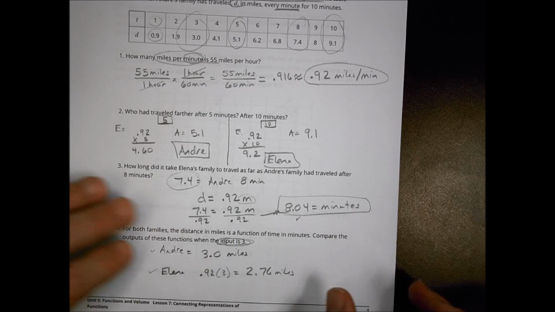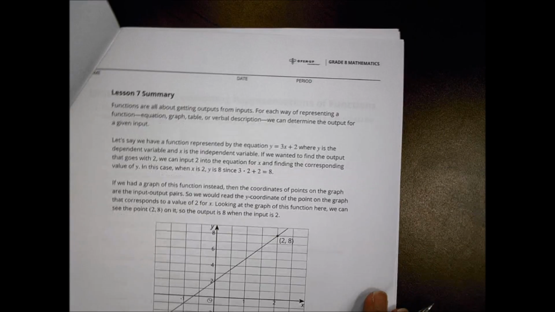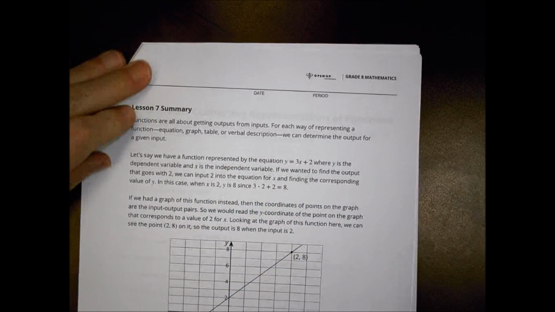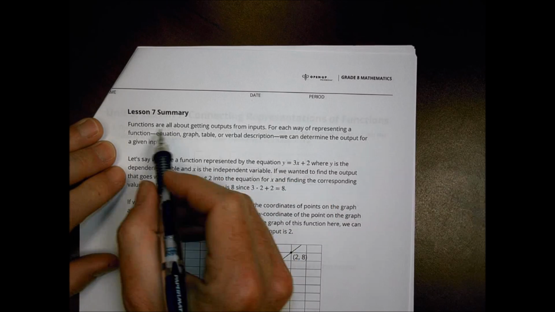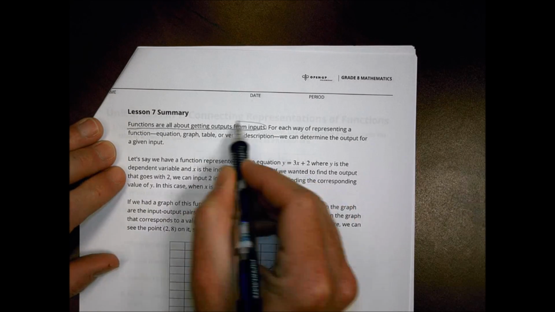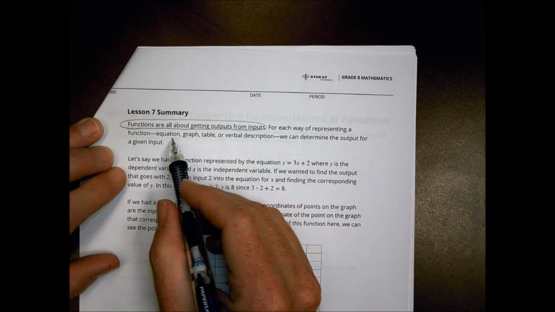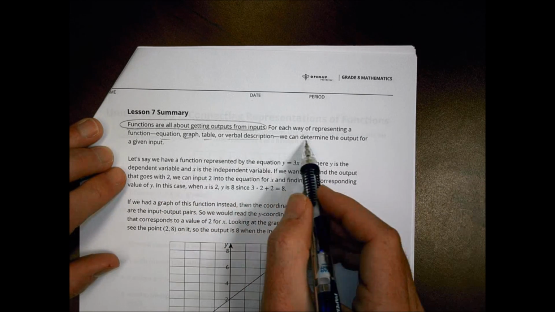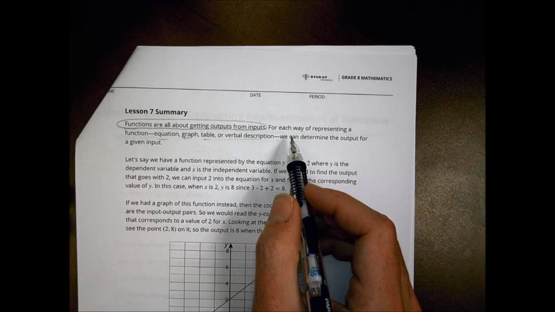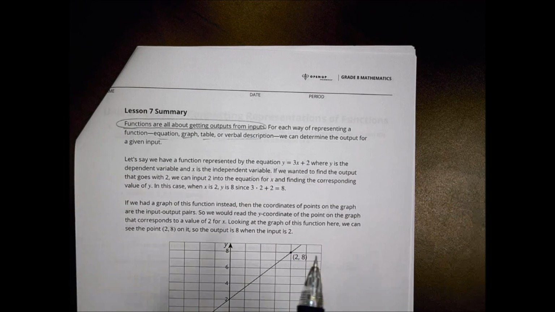Okay, so here's your summary for today. You can read through this: functions are all about getting outputs from inputs. That's our key thing. And for each way of representing a function, equation, graph, table, or verbal description, we can determine the output for any given input. Okay, so that was the idea today.